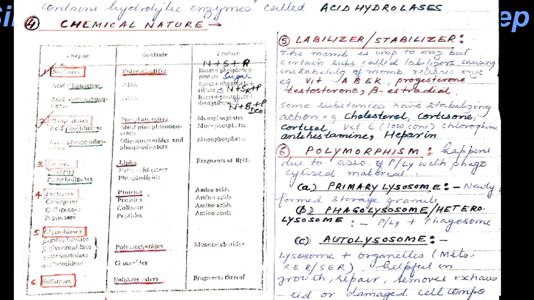The examples of labilizers are vitamin A, B, E, K, progesterone, testosterone, and beta estradiol. They destabilize the membrane of the lysosomes. But contrary to these substances, we have certain substances which have a stabilizing effect on the membrane of lysosomes. For example, cholesterol, cortisol, vitamin E, chloroquine, antihistamines, and heparin. They are stabilizers, having a stabilizing effect on the membranes of the lysosome.